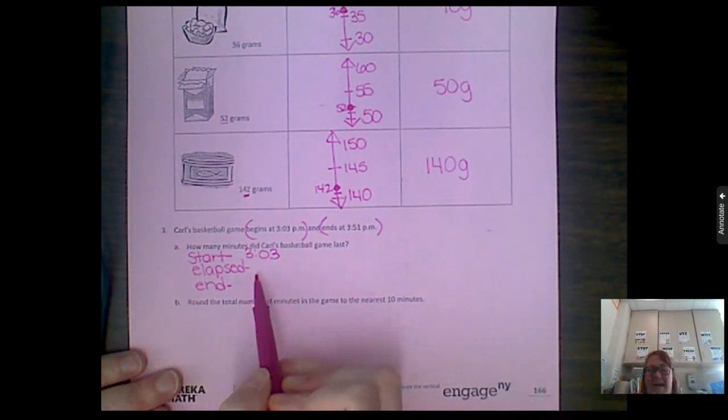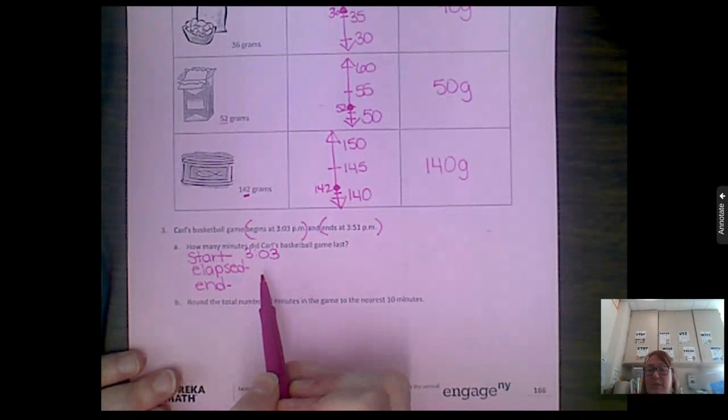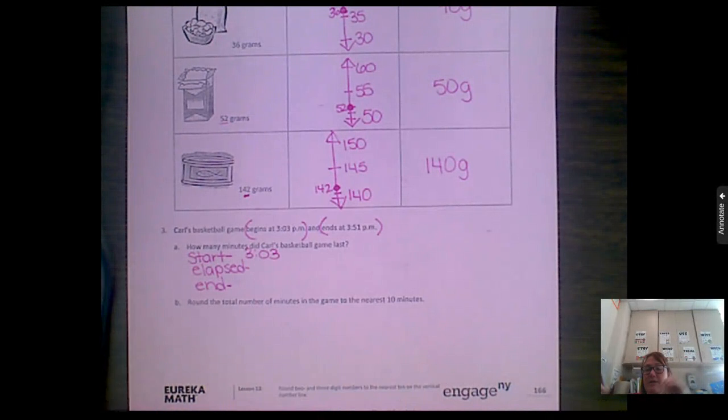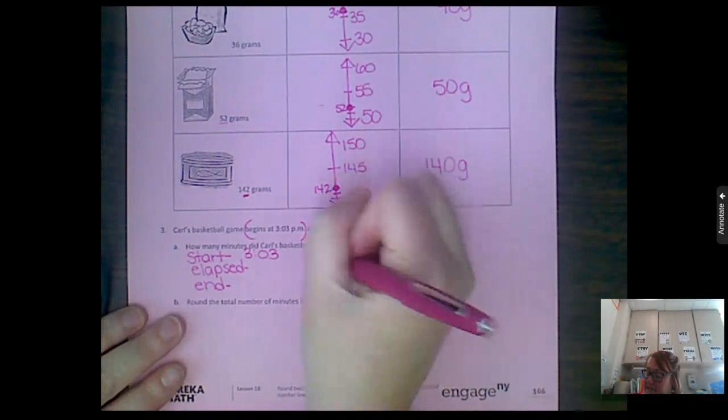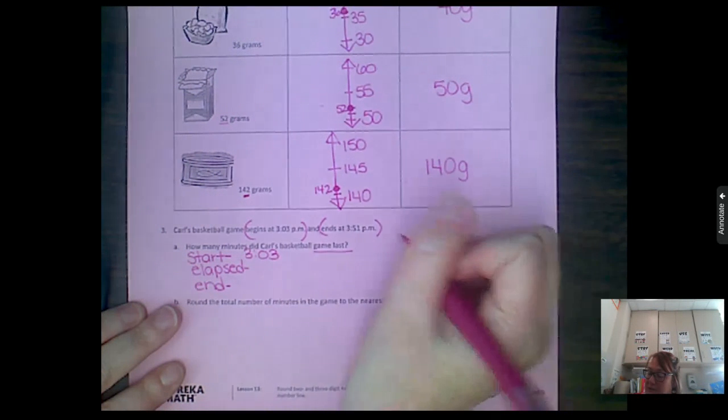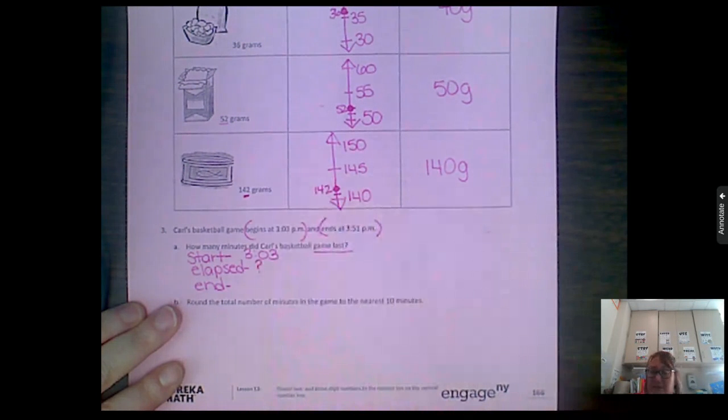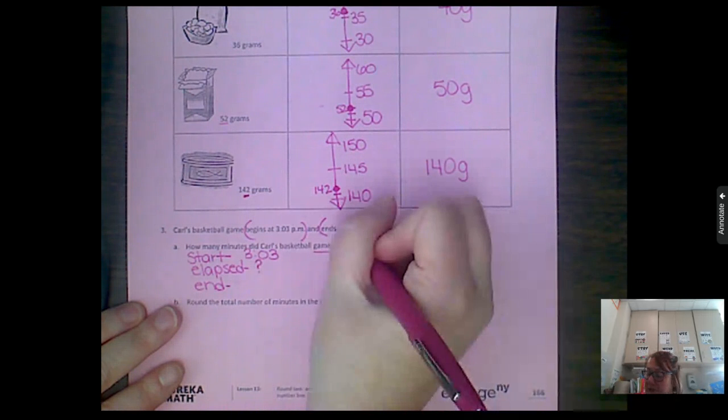And do we know the elapsed time? And remember, elapsed is like how much time has passed. So do we know how much time has passed? How long it lasts? Nope, that's what we're trying to find, right? So we don't know that yet. Do we know the ending time? We sure do. It ends at 3:51.